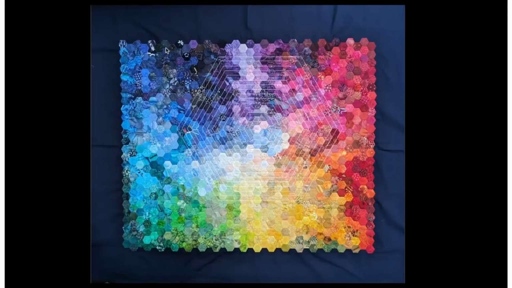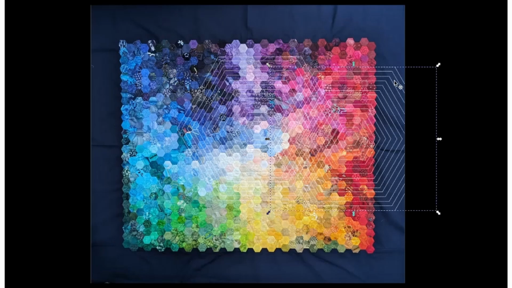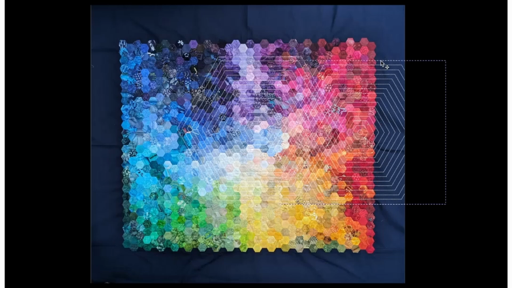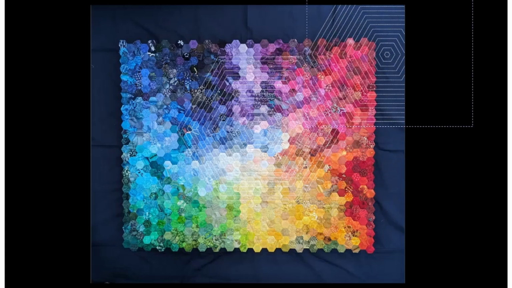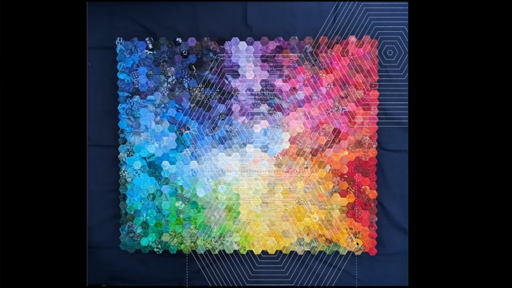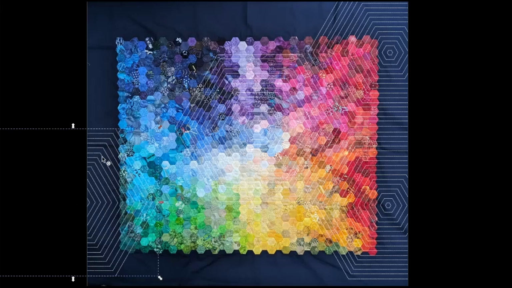In Inkscape, I was able to save the concentric hexagons as a group, and then I could copy and paste them around the image to get a feel for the overall look. The lines that you see are white only for visibility purposes because I won't be using white quilting thread in the actual project, but more on that later.